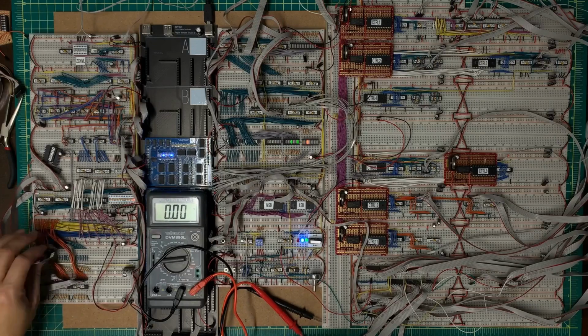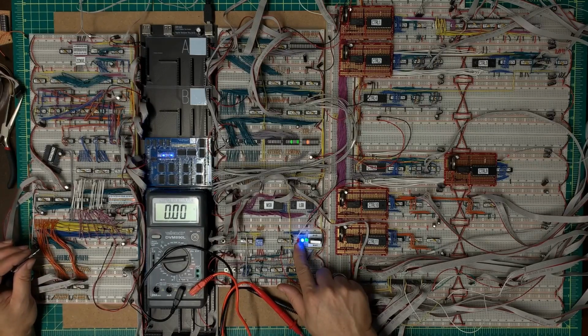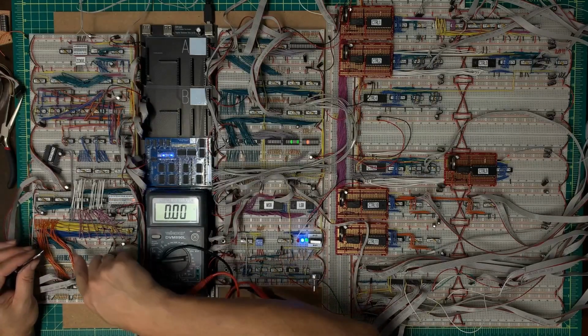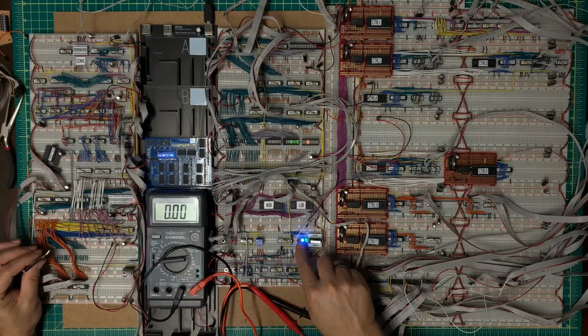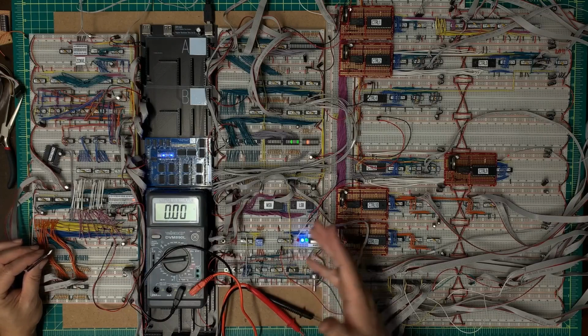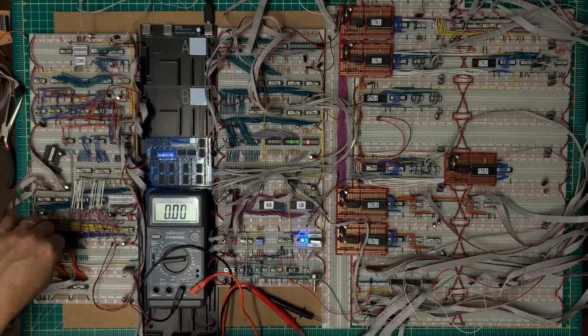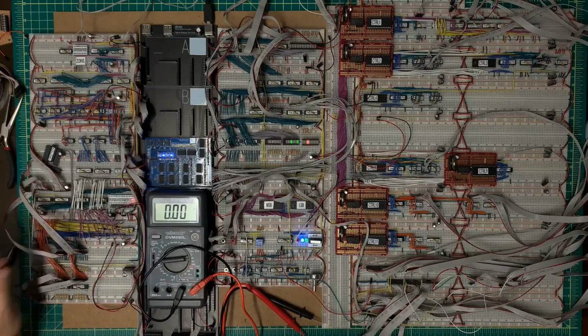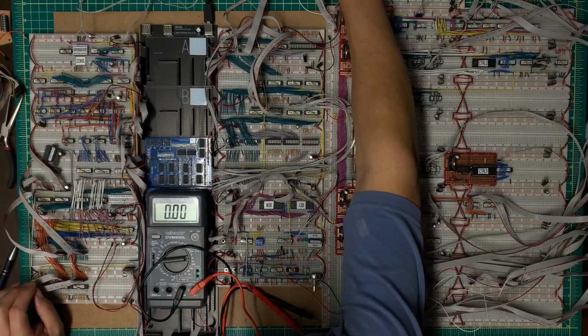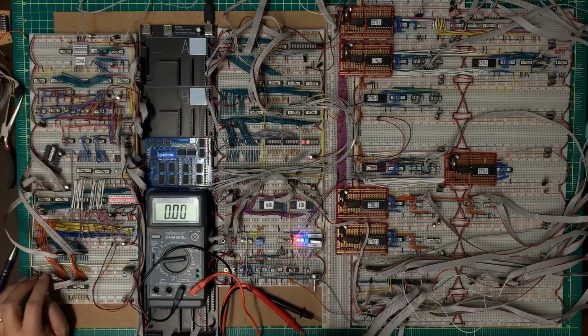But now if I unplug this, now look what happens. So I no longer have ALU-A attached to the adder, and all of a sudden my voltage comes up. So I'm not exactly sure what's going on here, but I definitely have something going on.